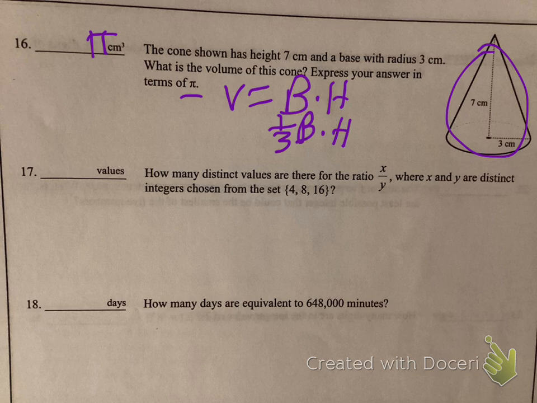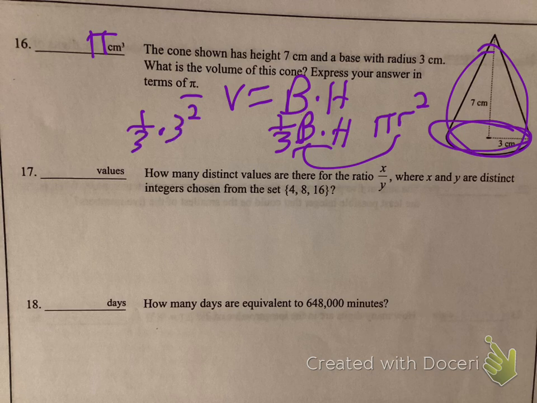Well, if it's 1/3 of that, then the area of the base, the base is a circle here, so that's pi r squared. So we're going to do pi r squared for the area of the base. So that's 1/3 times pi times 3 squared, and then the height of the whole thing is 7. If I just reduce this, it's really 9 times 1/3, which is just 3, right? And then 3 times 7, which is 21. So it's 21 pi.